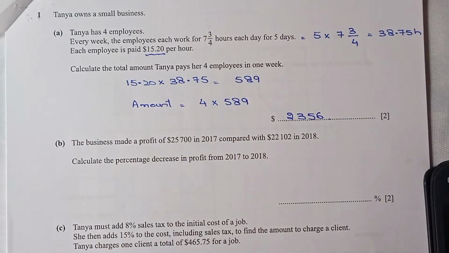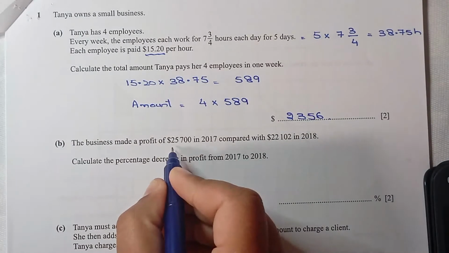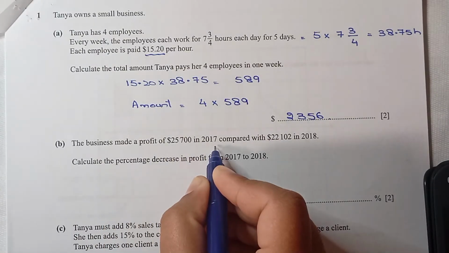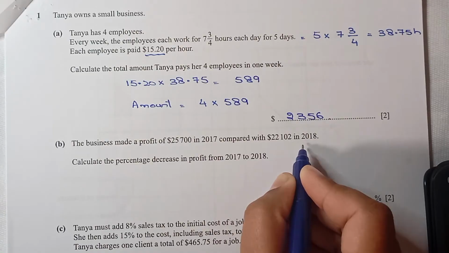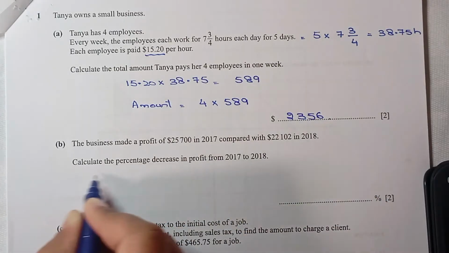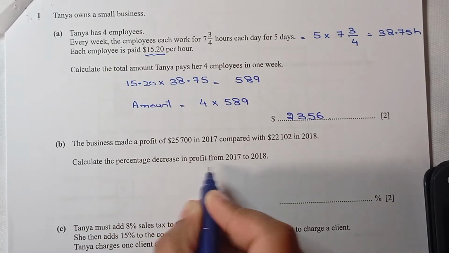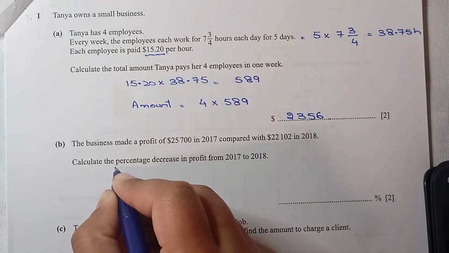Okay, now for the B part, the business made a profit of $25,700 in 2017 compared with $22,102 in 2018. Calculate the percentage decrease in profit from 2017 to 2018.